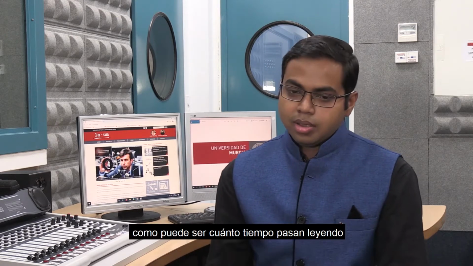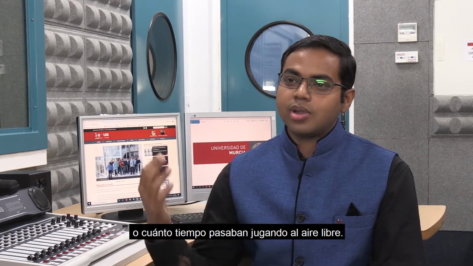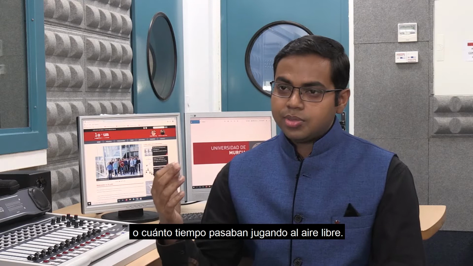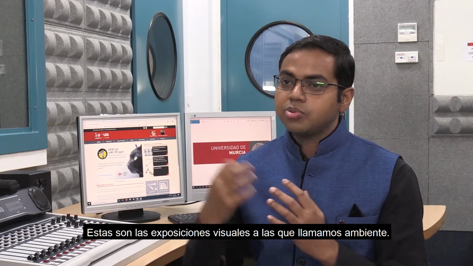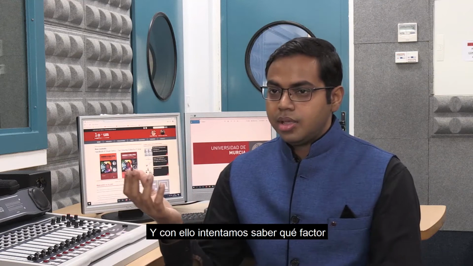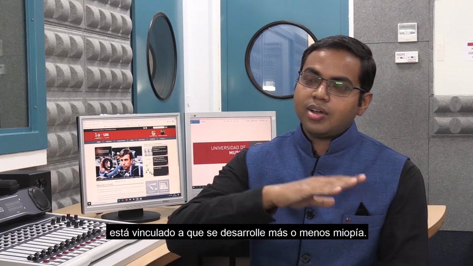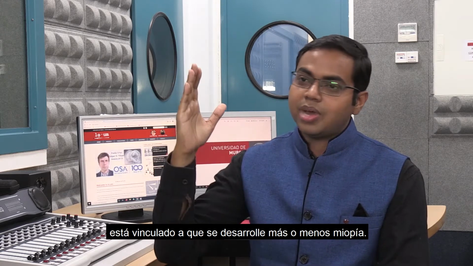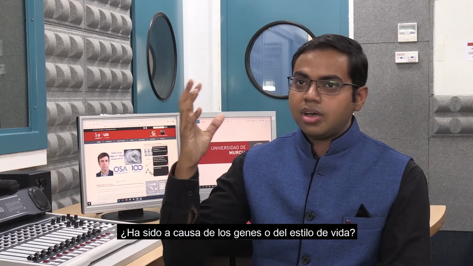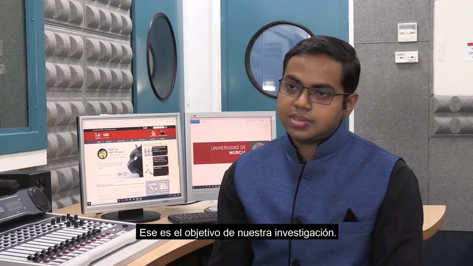For example, until what time they are reading, or up to what time they are going out and playing outdoors. These are visual exposures, which is called environment. We tried to find out why someone has low myopia or very high degrees of myopia, and whether this is mainly because of genes or environment. So this was the goal of our research.